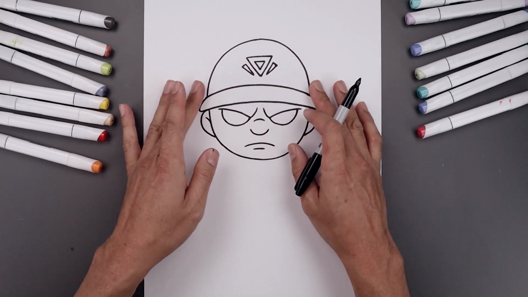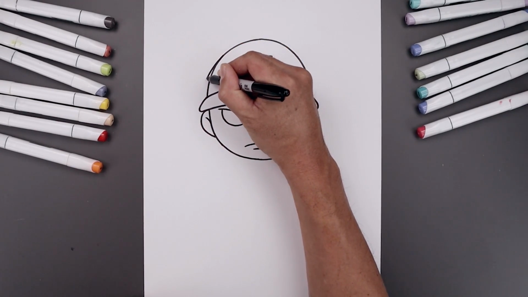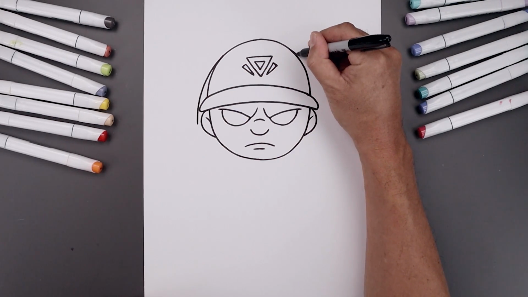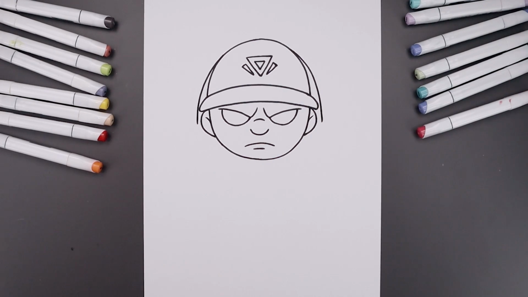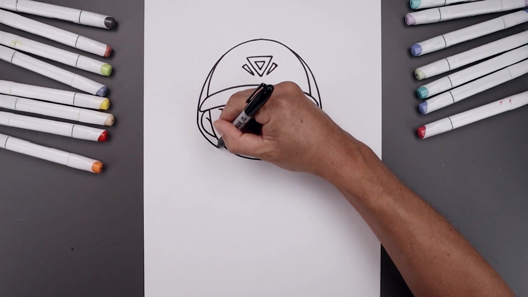Now from here we're going to draw the inside edge of the hood. Let's start on the top left of the hat. It's going to bend this around the hat brim and around the ear towards the side. Let's round out the bottom and just pull this in underneath the head.